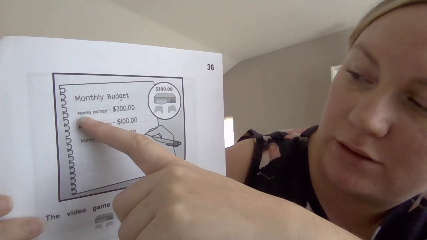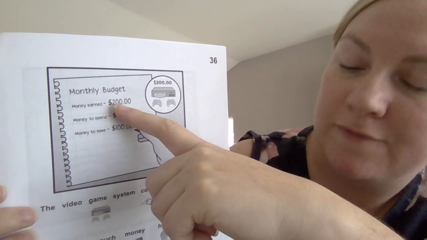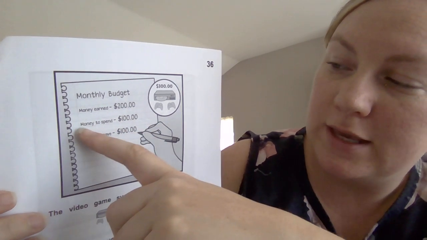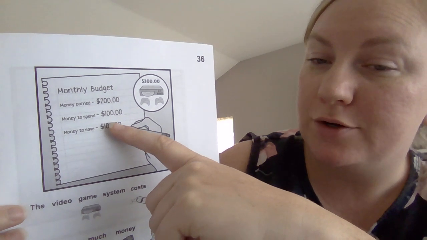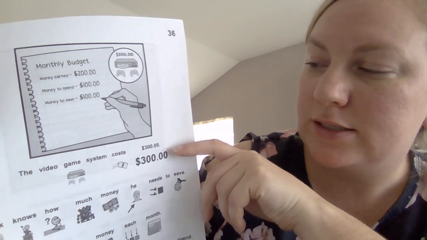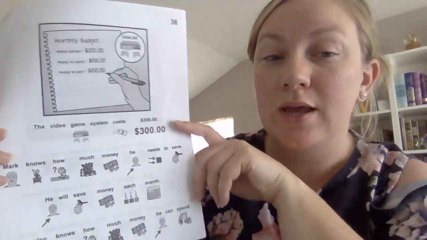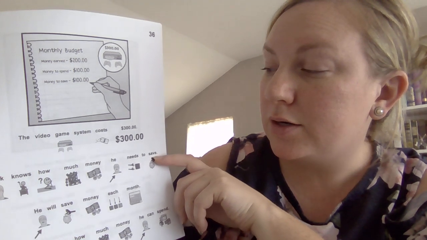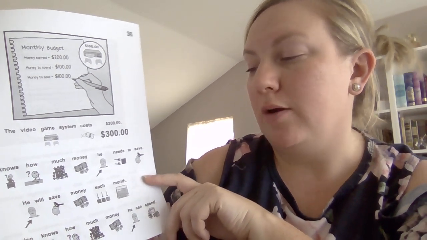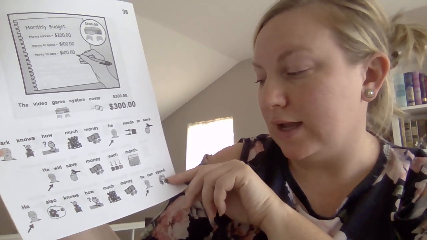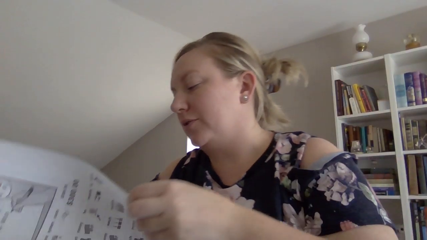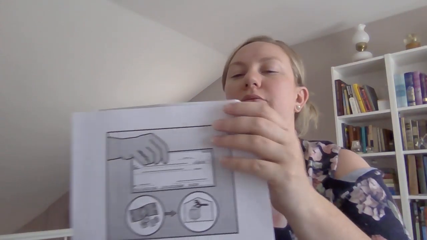It says money earned is $200. So he has $200. He has money to spend, which is $100, and money to save, which is $100. All right. It says the video game system costs $300. Mark knows how much money he needs to save. He will save money each month, and he also knows how much money he can spend. Okay, so it sets a nice guideline for him to know how much to spend and save.